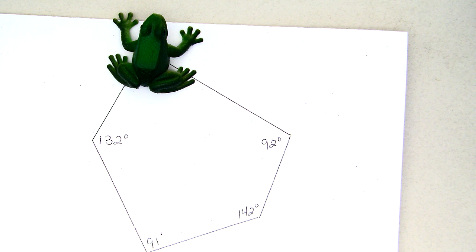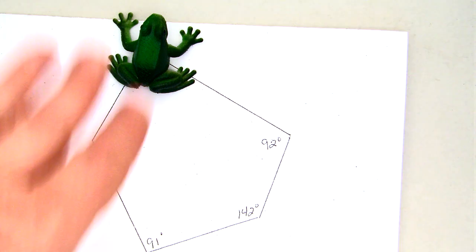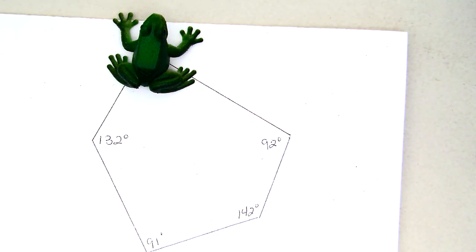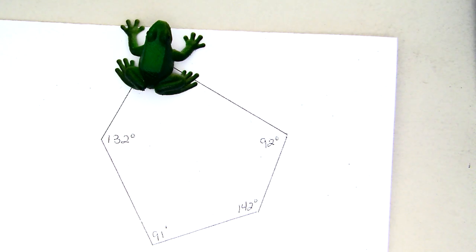Go find it. Page 79 with that table. Why do I feel like only one person is looking things up? Yes, good. Pentagon, there we go. Okay, I would like you to figure out what number is sitting underneath my friend the frog over there. So you're going to need to draw this. And looks like we have 132 degrees, 91 degrees, 142, 92, and then something under the frog. See if you can figure out what the frog's covering up.